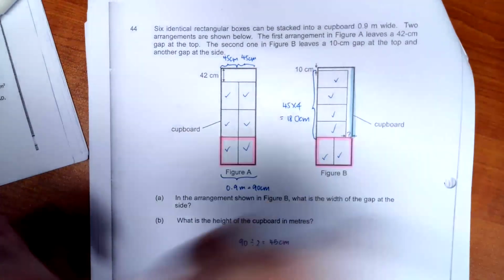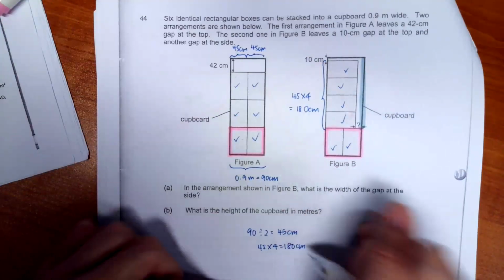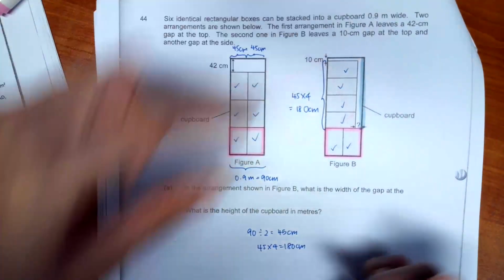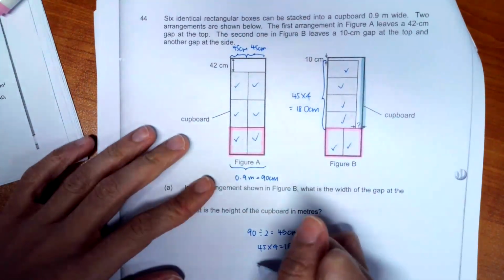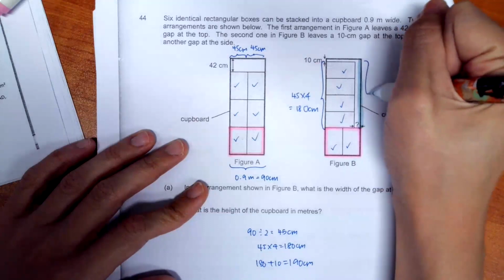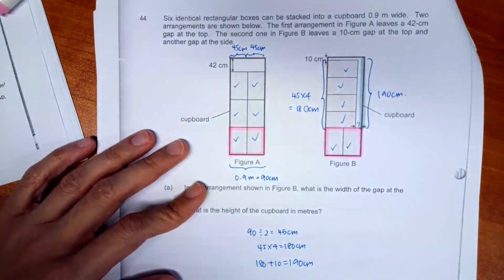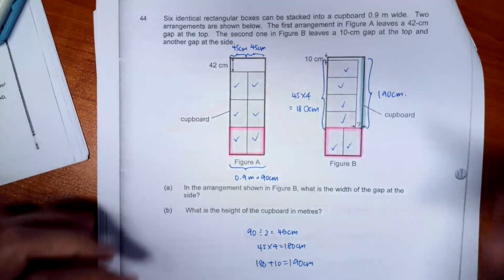I'll bring this down here for you to see. 45 times 5 is 180. Then 180 plus the 10 will give me this blue line. So this is 190 cm. Next, I'm going to take 190 cm.